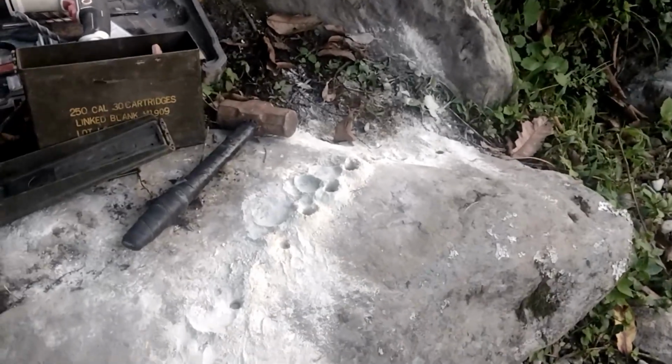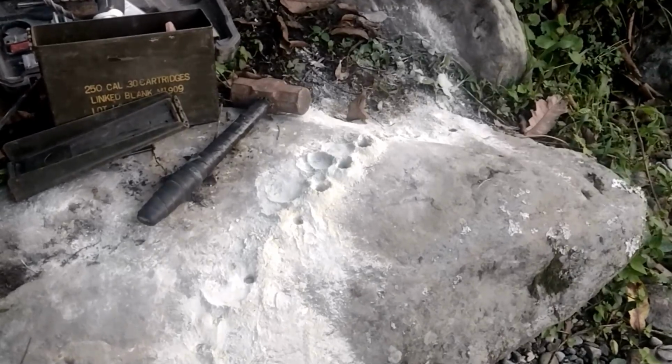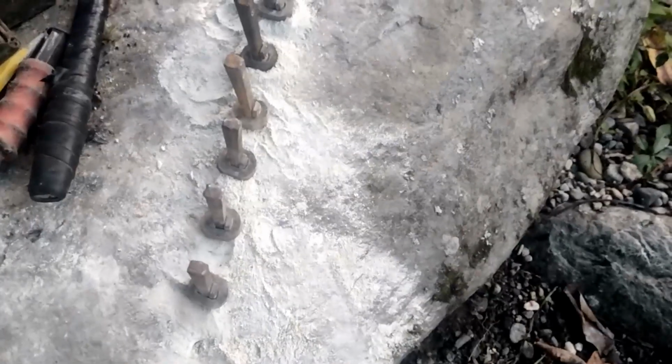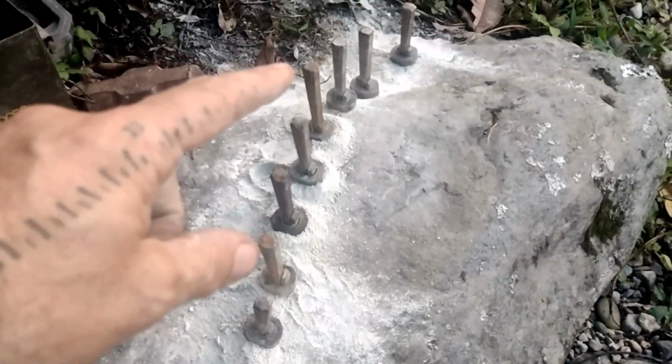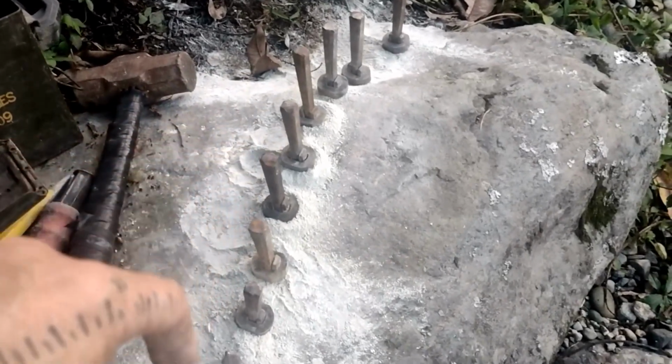So let me add some wedge and feathers and I'll show you how it works. I don't have enough of the wedge and feathers, so you can see I have a few extra holes here, and it is likely that these wedge and feathers will get stuck until the rock starts breaking apart.